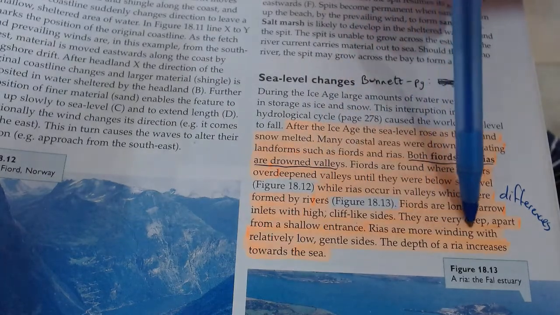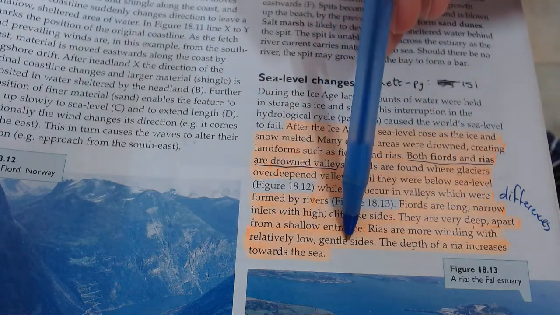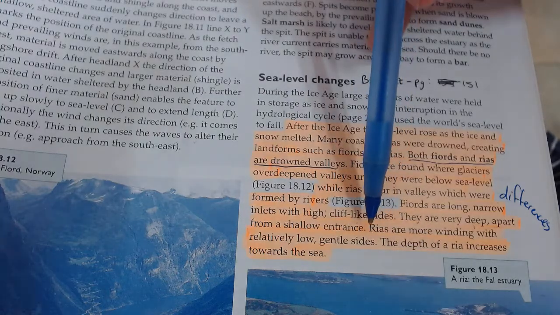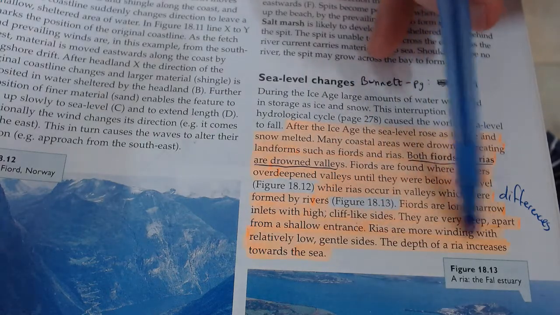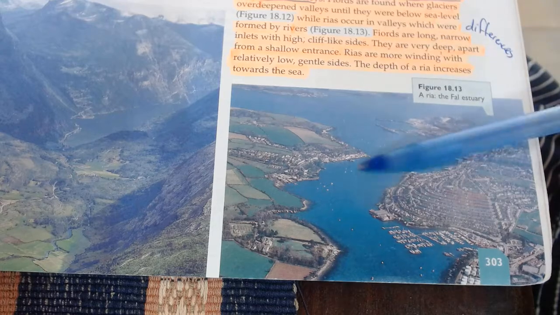Rias are more like winding channels with relatively low, gentle sides. A ria will actually look like just a very wide river. The depth of a ria increases towards the sea. So again, if we were to compare, look at our ria here, it actually looks kind of just like a river.